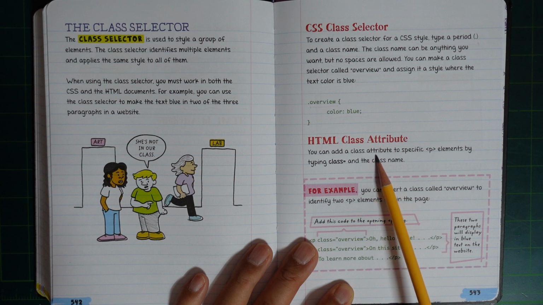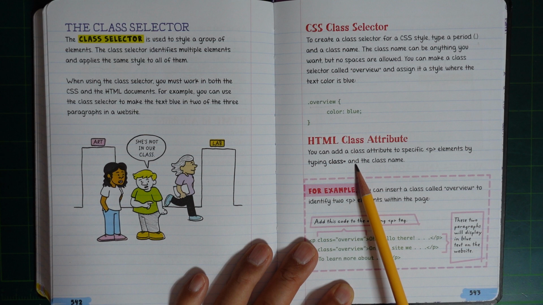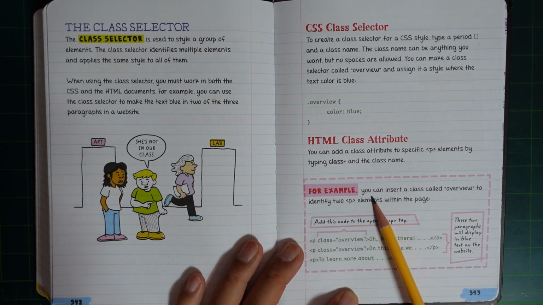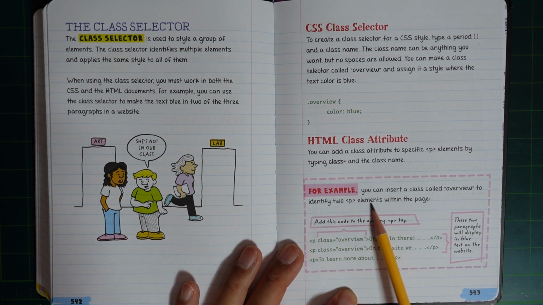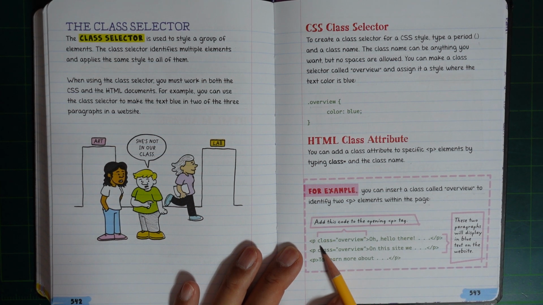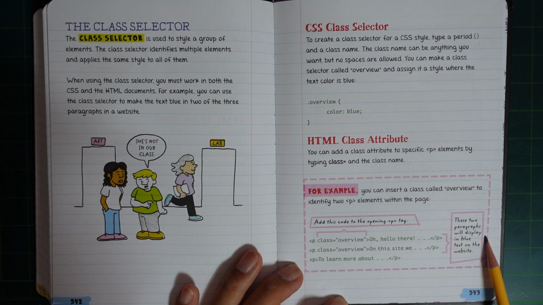HTML class attribute. You can add a class attribute to specify a P element by typing class equals and the class name. For example, you can insert a class called overview to identify 2 P elements within the page. Add this code: opening P tag, class="overview". Oh, hello there. A class overview the site to learn more about. These 2 paragraphs will display in blue text on the website.